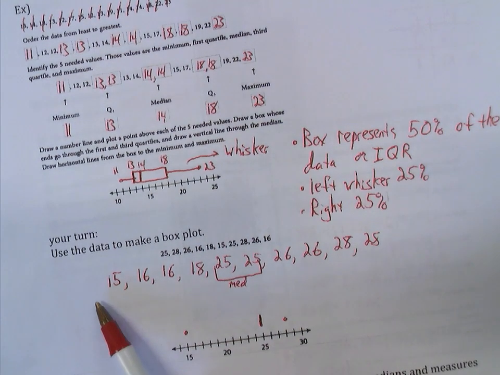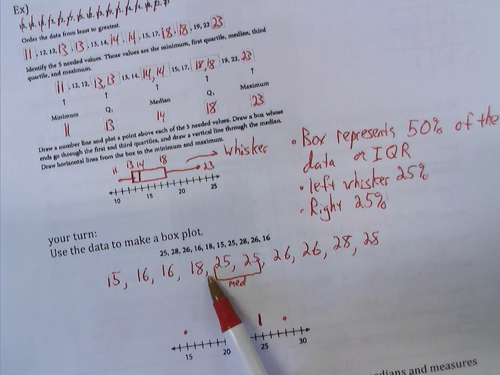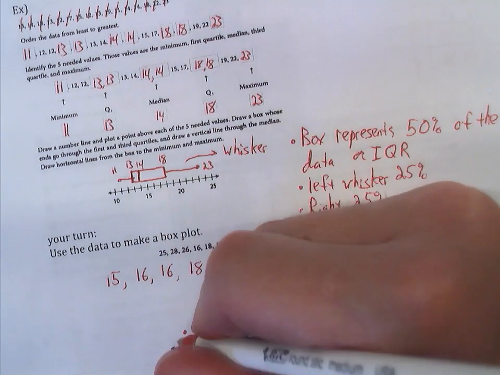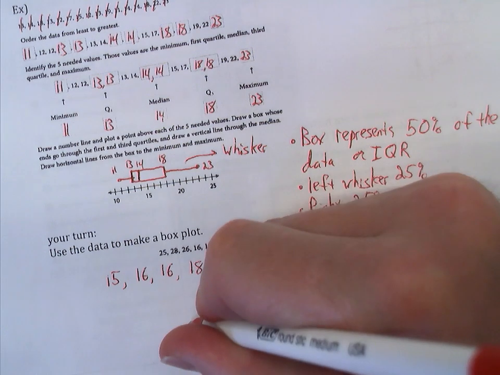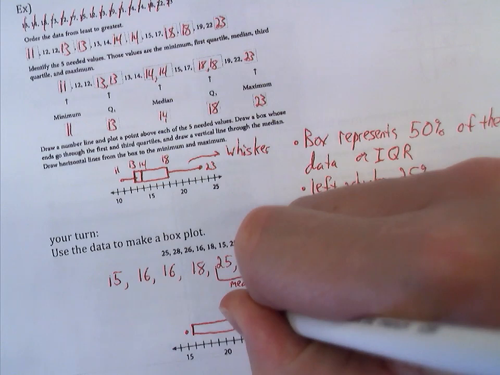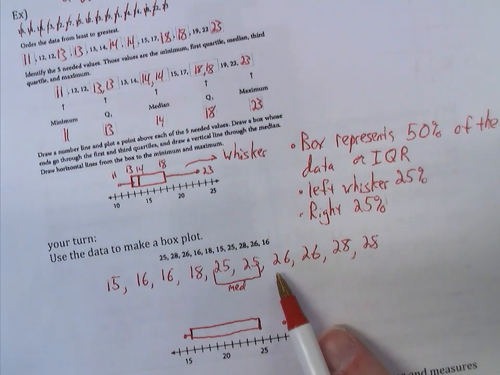Our Q1, our quartile 1, is going to be the middle of these values, which is here. So that's going to be the average, which is 16. So we put our other line there. And so we can see there's our box. You can see this whisker is pretty short. Here's quartile 3.